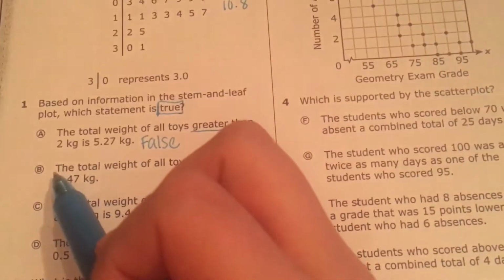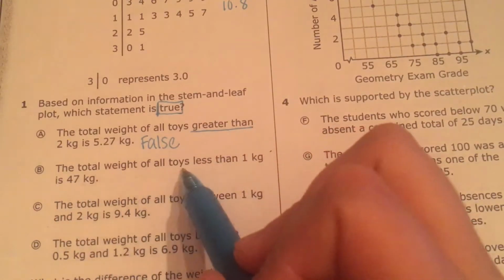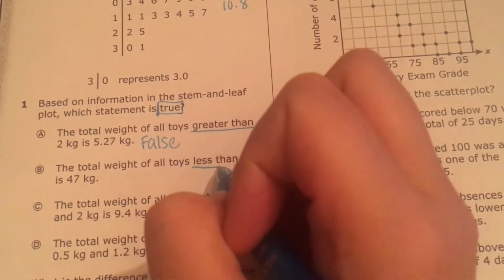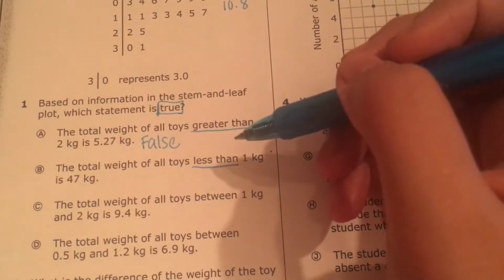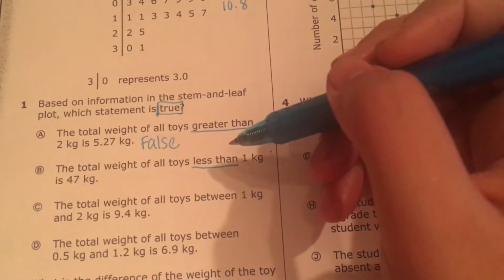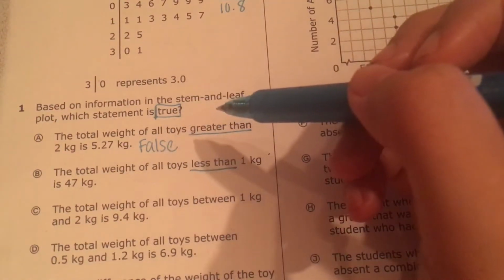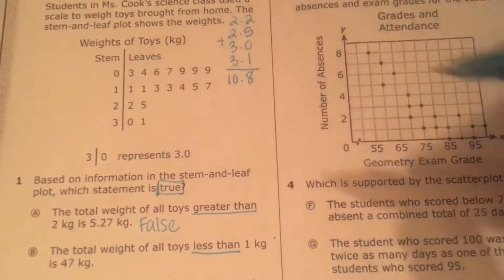Okay. Letter B says the total weight of all the toys less than 1 is 47. Okay, so less than 1, which is going to be all of the ones in this first row here. All right, so we're going to add them over here on the side.